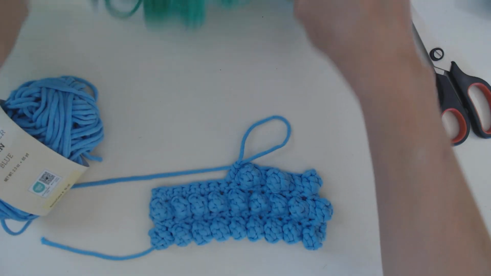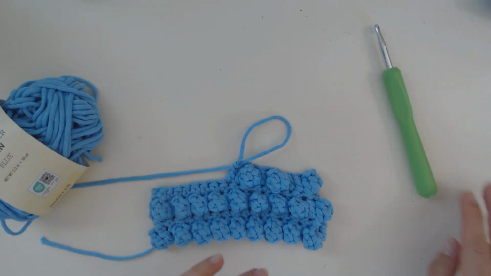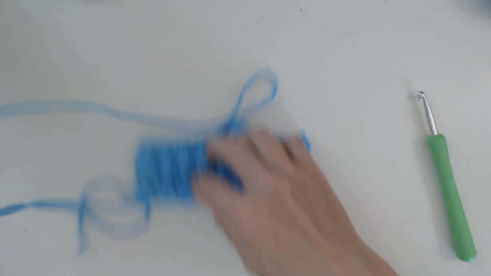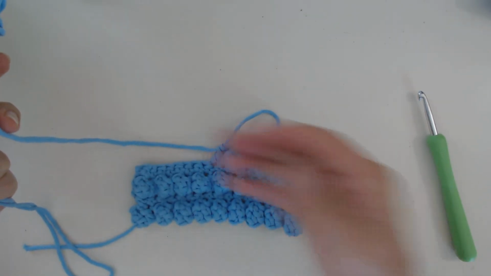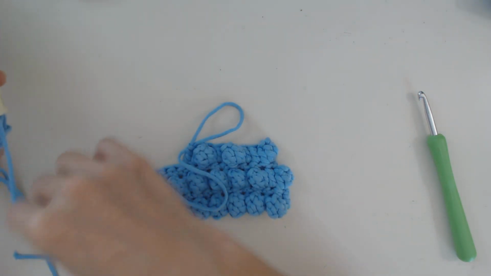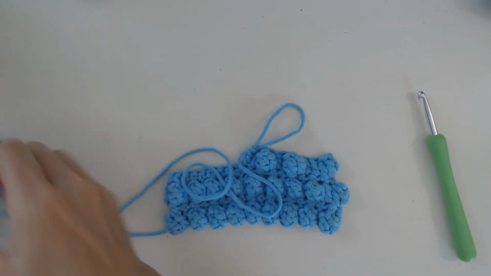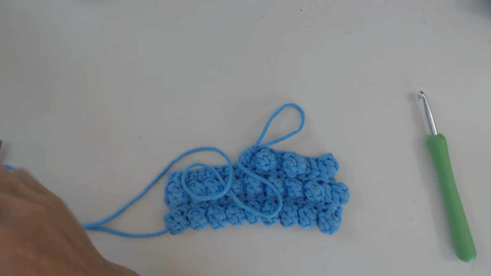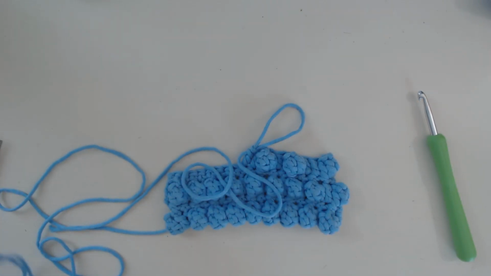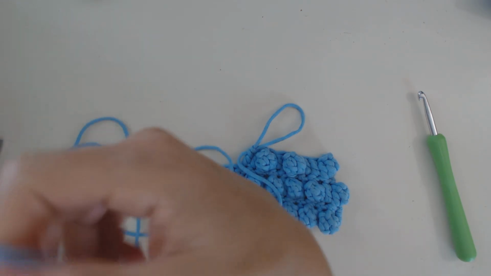So I'm going to put my bobble stitch to the side for a moment so that we can really just focus on the popcorn stitch. Now, as you can see, I'm just going to be doing a demo, just a sampler or a swatch for you today. And obviously, I've already done a few rows and I've been experimenting just to show you some different things with it.